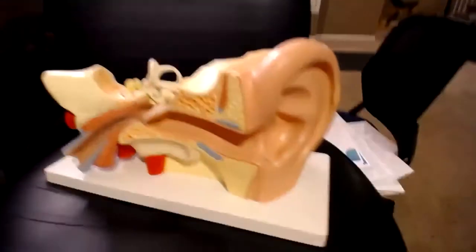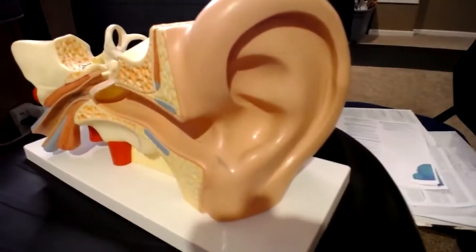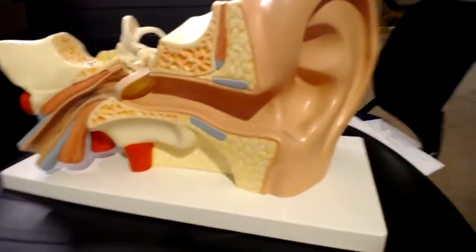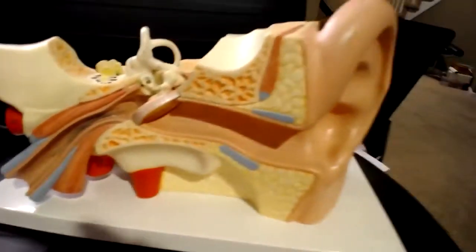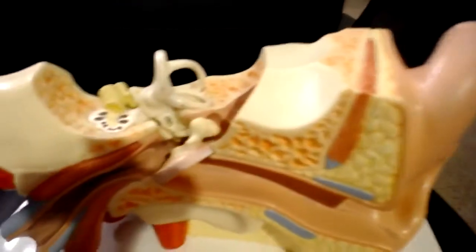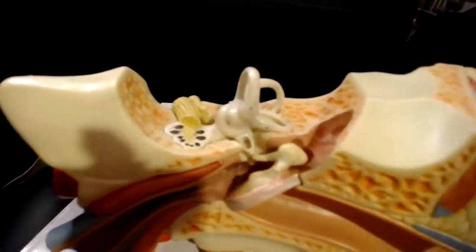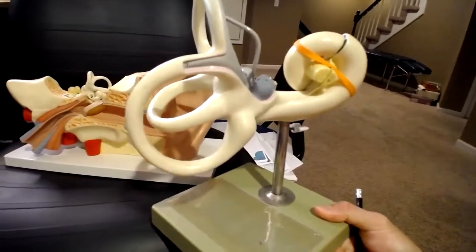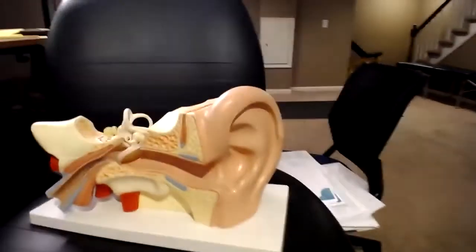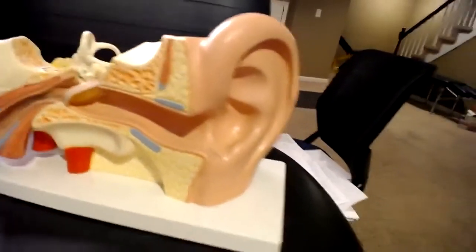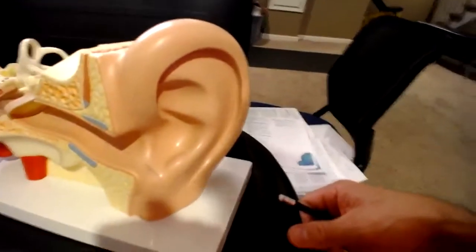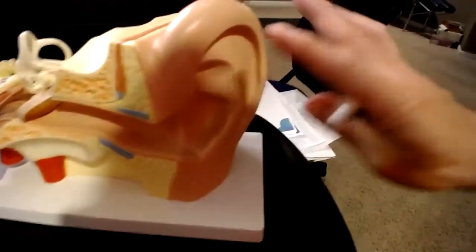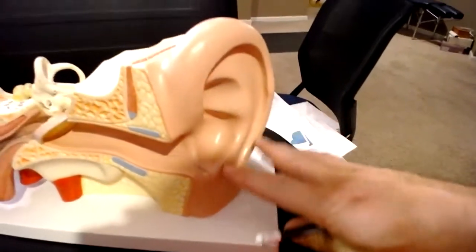All right, here we got the ear. There you go. And we'll have this part right here. We're going to take a look at that a little bit closer, and we'll have this model to kind of look at. So let's look at the ear here, and I'm just going to start pointing out some features again. Just pay attention to the ones that you need to identify from your list there on Blackboard. But here we'll start with the outside and kind of work our way in.